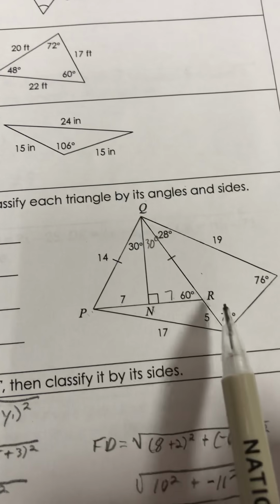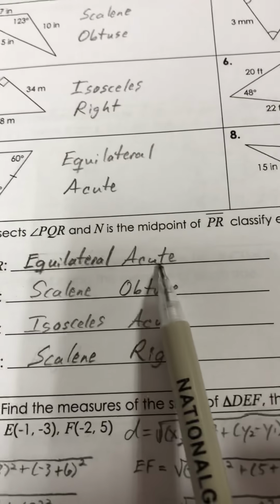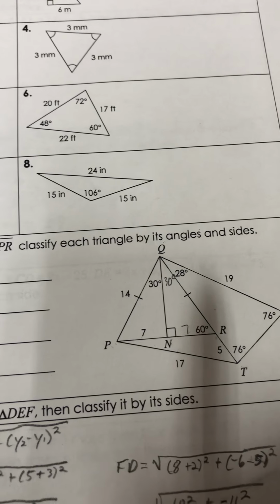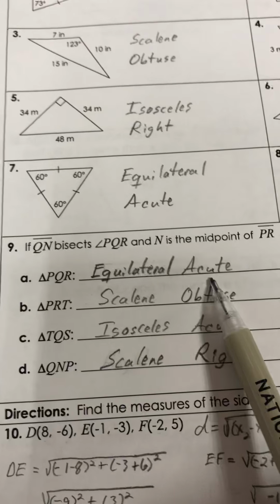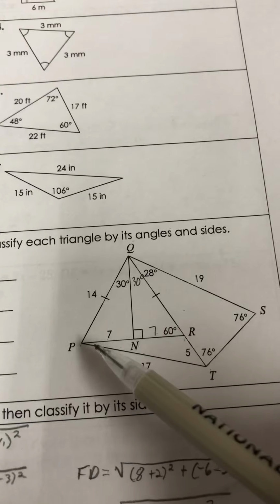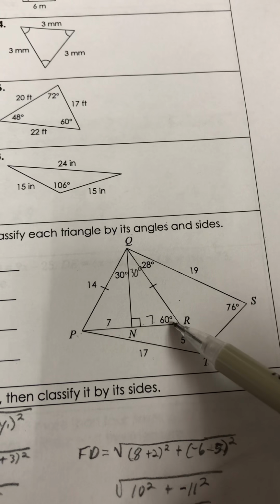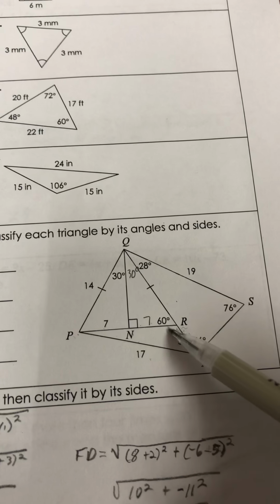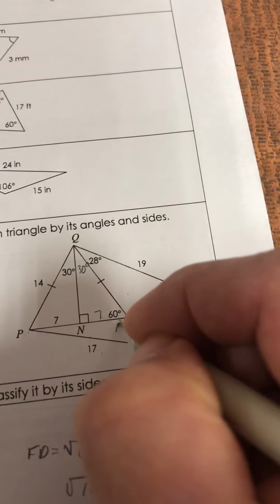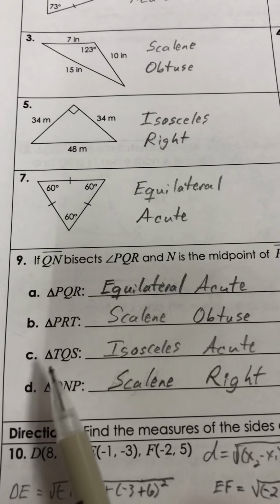So this PQR is an equilateral. That's our first one. All of the angles are going to be acute also because 30 plus 30 is 60. We have 60. That means this one's going to be 60. So it's acute also. PRT is scalene and obtuse. PRT, all the sides are different. And then we have this angle here that 180 minus 60 would be 120. This one would be 120, which is greater than 90, so it is obtuse. That's where we get obtuse.